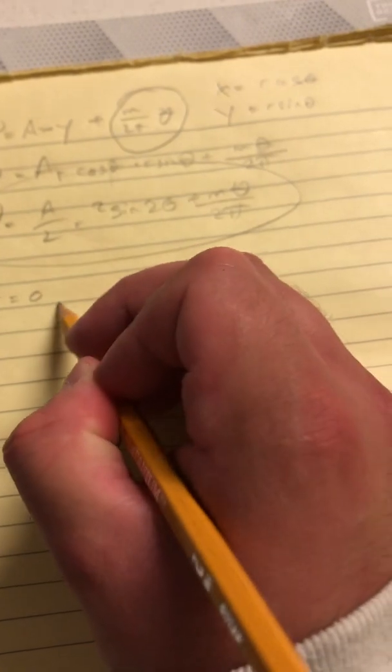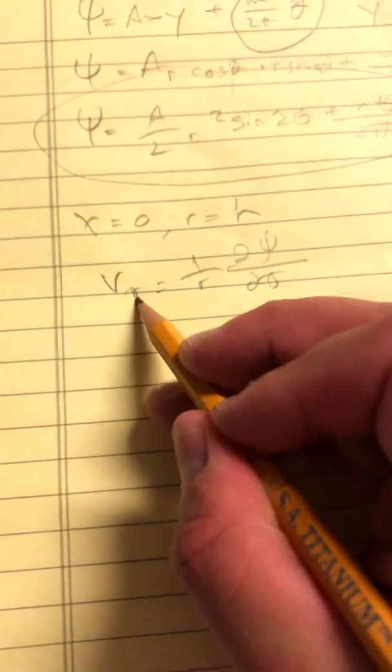So then for now, what we want to do is, we know that at x equals 0 and r equals h, we know that at this point our v_r is going to be 1 over r, as we previously explained from this earlier equation. Sorry, that was from a different video, but it's basically from the equation that we got earlier. This is a radial. Okay, so then now we have to do 1 over r.